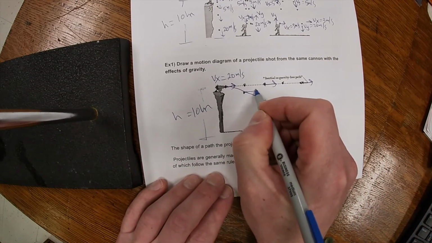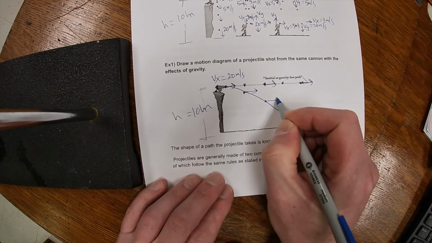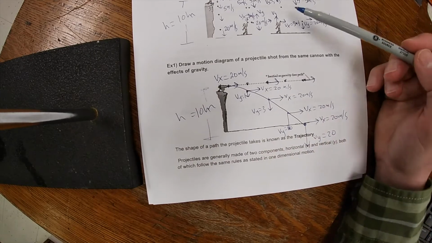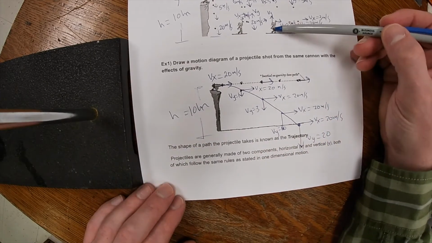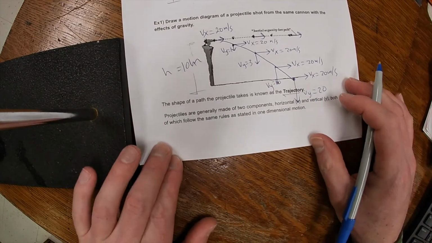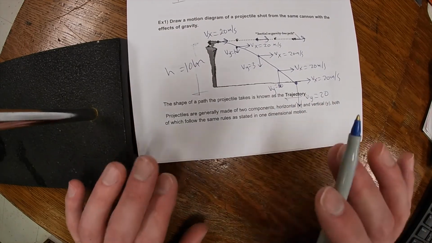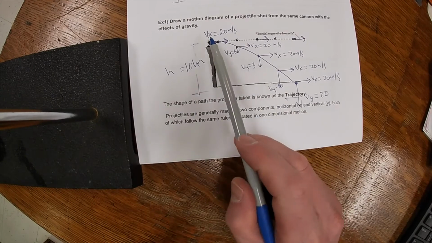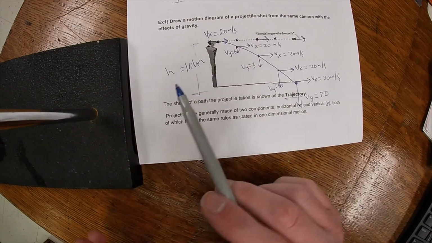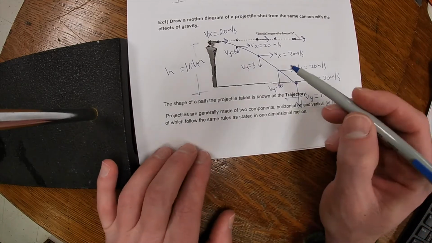We're going to have a v of x and a v of y at each of these locations. With that said, these are the shapes of projectiles. They typically take curved paths. The shape of the path is called trajectory, which you can see down here. And we're always going to label them with two components for velocity and also for distance. I'll get into that a little bit later as we do more examples.